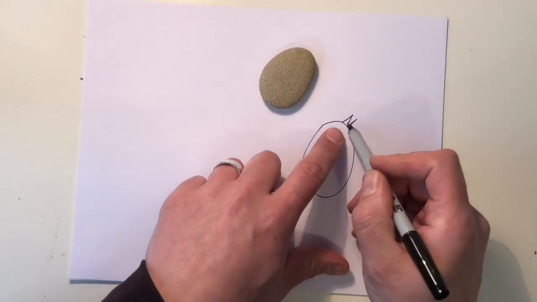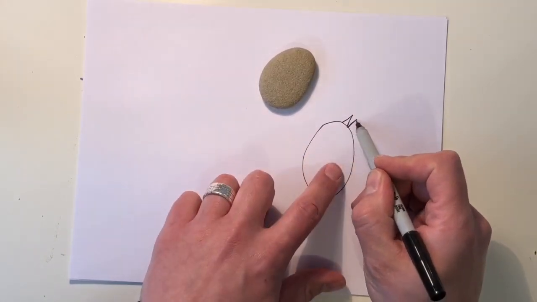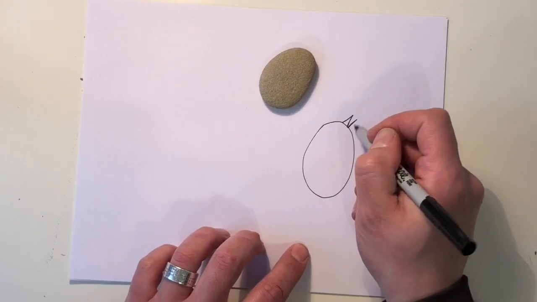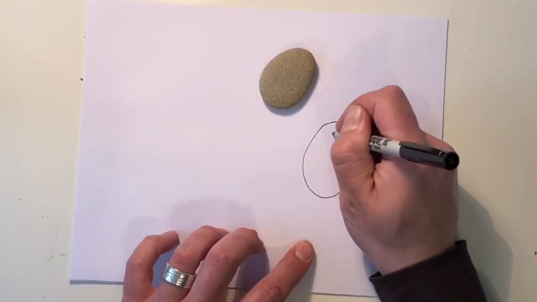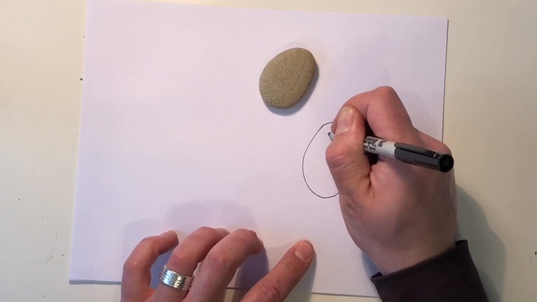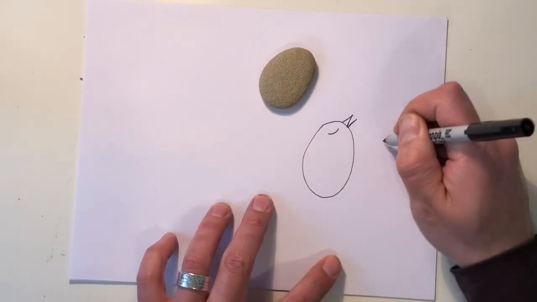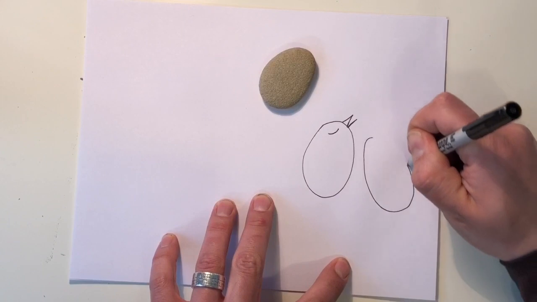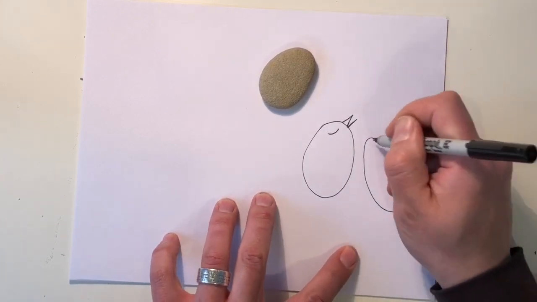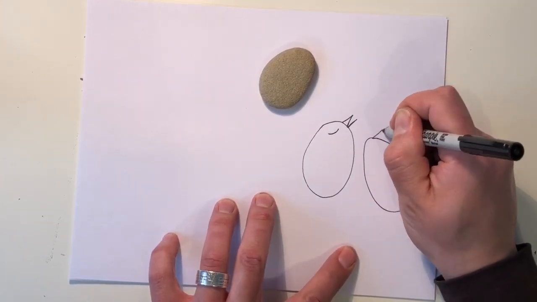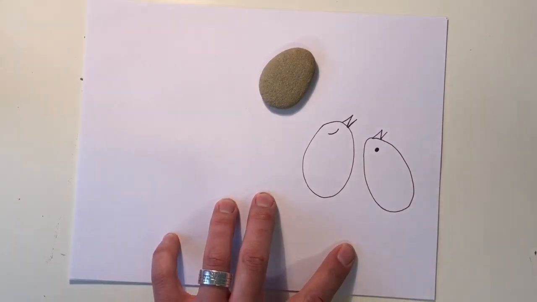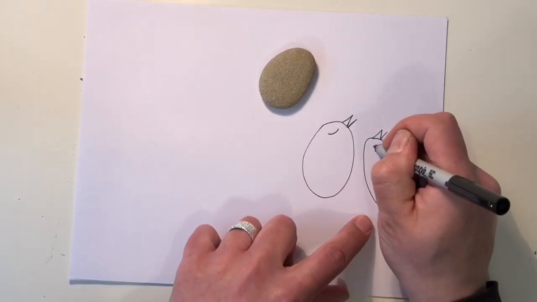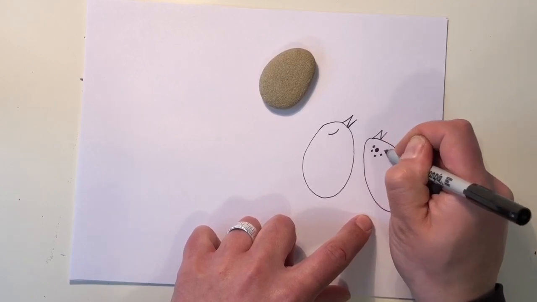So I like to make my beaks with a triangle and then a line. You could do two triangles, totally up to you. The next thing that I like to add is the eye. So you could do a closed eye, or you could do an open eye. And with your open eye, you can decorate around that however you'd like.